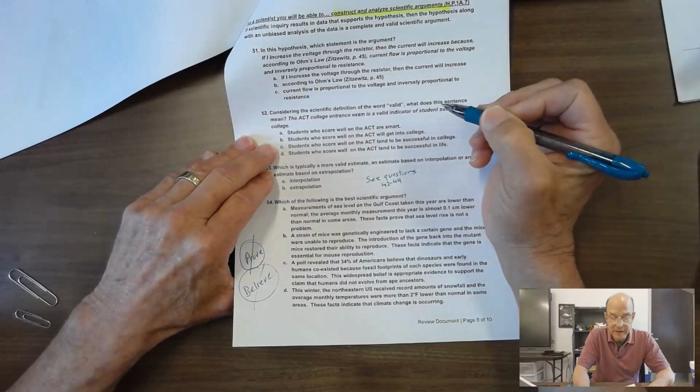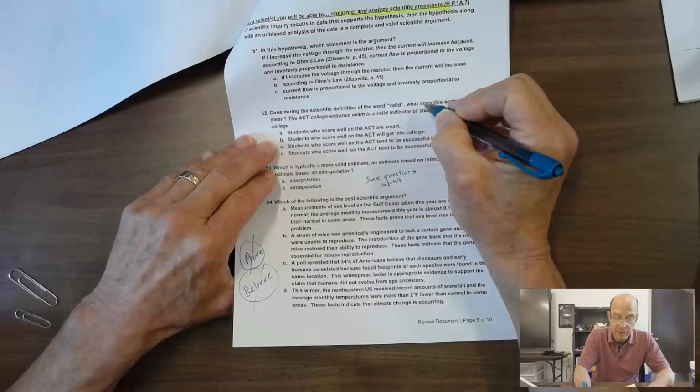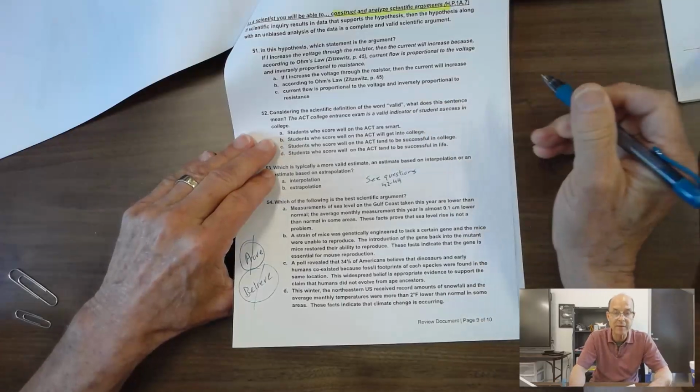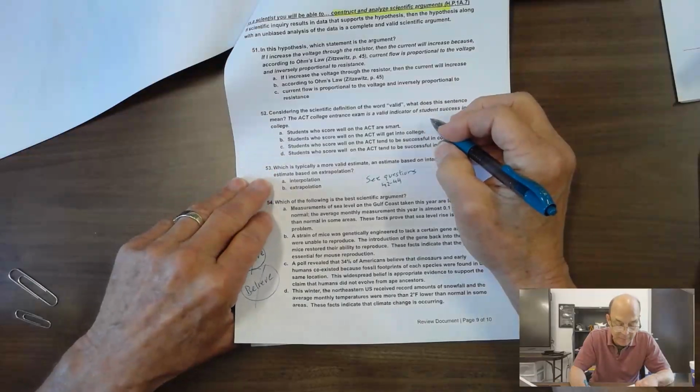Remember, validity, valid, credible, reliable. Those are all important vocabulary terms. Please again review your vocabulary.